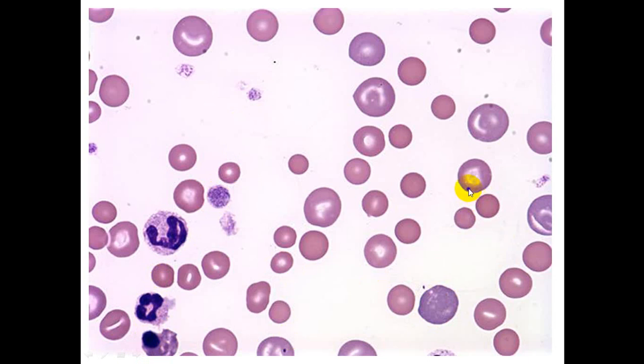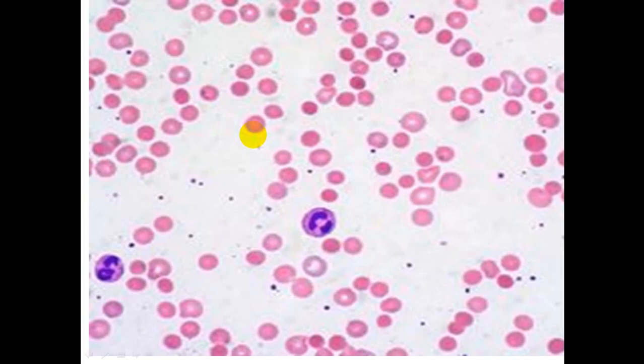This is a nucleated red blood cell. This is a Howell-Jolly body, a small dot. Microspherocytosis: small red blood cells without central halo. This is a central halo, this is a normal red blood cell.